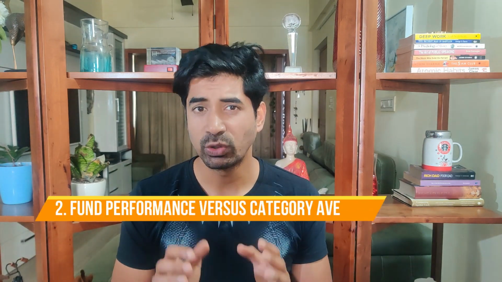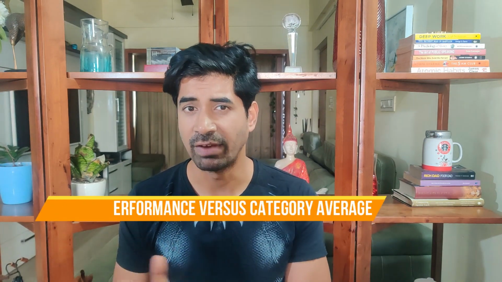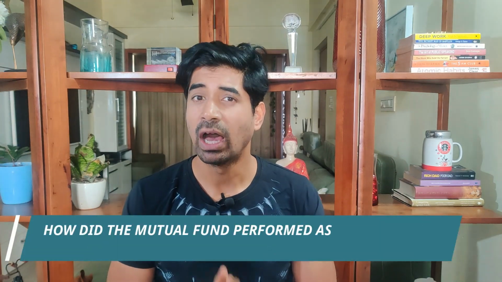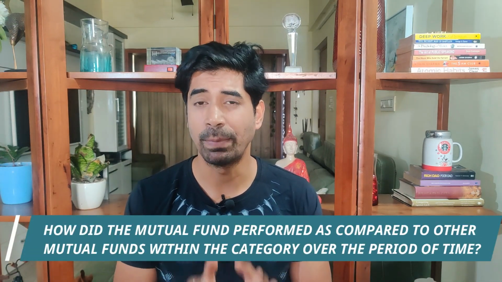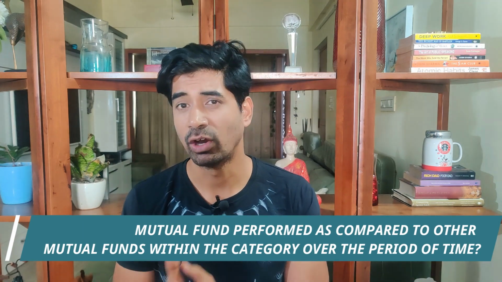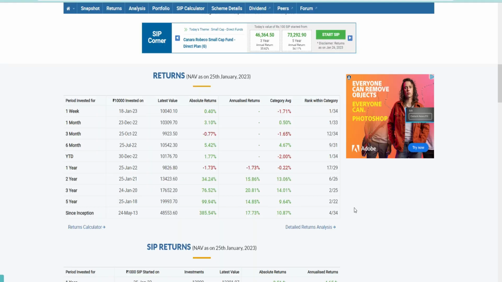The second criteria is to check the fund performance against the category average. So here we have to check how the mutual fund has performed as compared to the mutual fund in that same category over the period of time. Here if you see Parag Parikh Flexi Cap Fund against its category average, in 1 year it is 17 out of 29, in 2 year it is 6 out of 26, in 3 year it is 2 out of 25, and in 5 year it is 2 out of 22. So you can see that in 5 years it has consistently performed well against the category average.